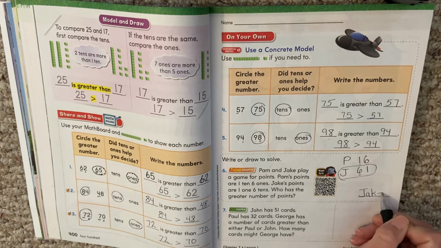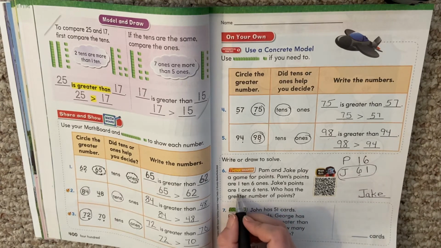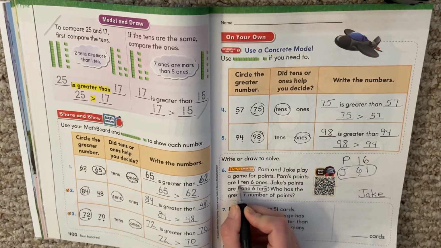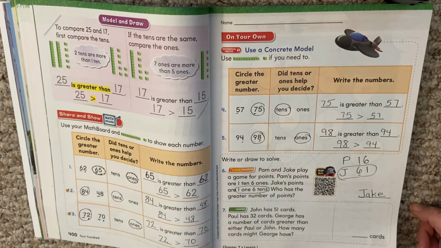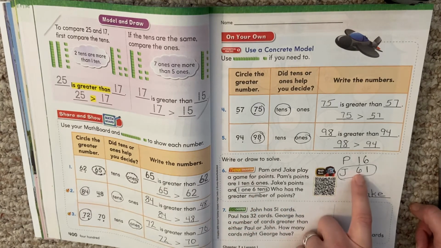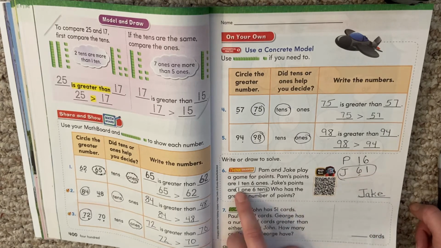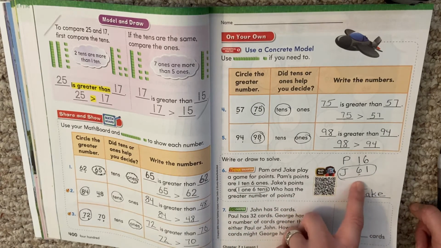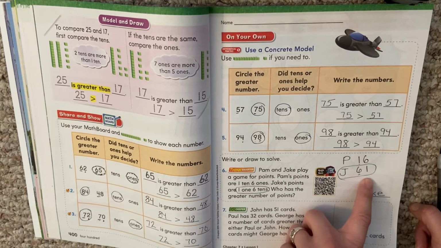Okay, the tricky part for this was when they wrote this, right? They wrote it backwards, but we know we have tens and ones. So even though it's written backwards, we have to write it the right way. 6 tens, 1 one.